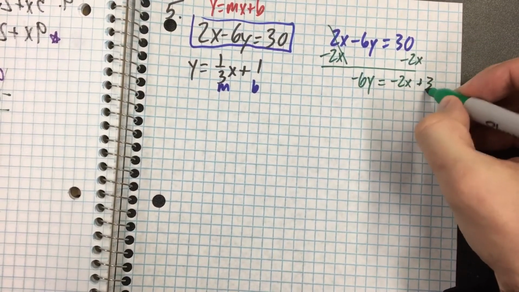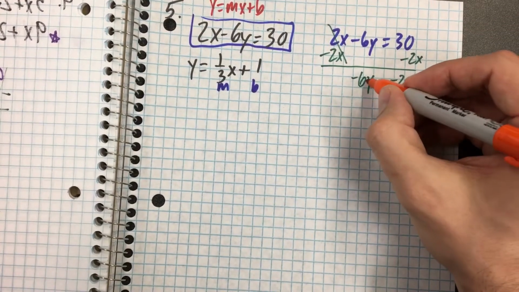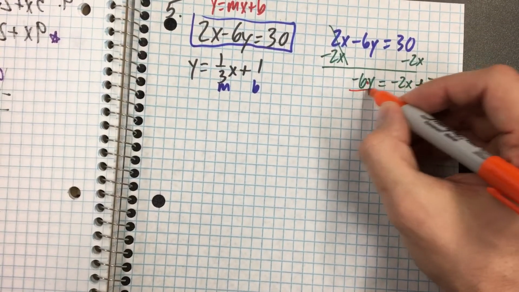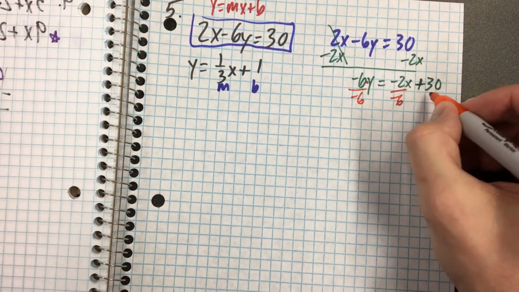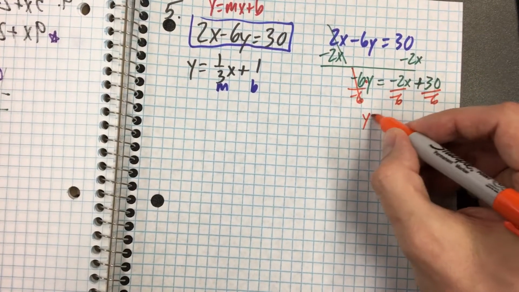It's a positive 30, so I'm going to put a plus sign. Whoops, my plus sign doesn't look very good there. Step 2, the letter y is now still being divided. Whoa, let me speak English correctly. Multiplied by negative 6. I was getting ahead of myself. So I need to do dividing to undo the multiplying. Negative 6 divided by negative 6 cancels itself out.